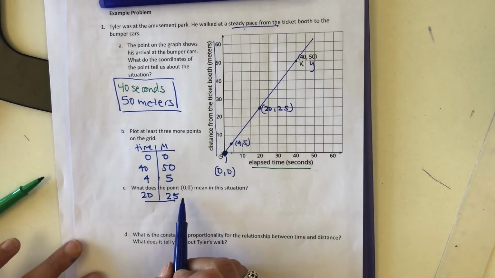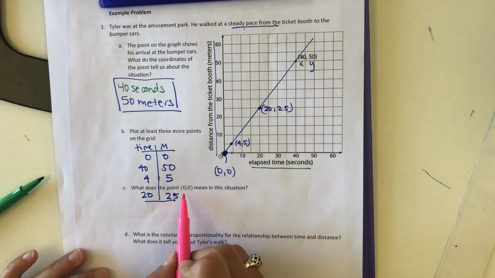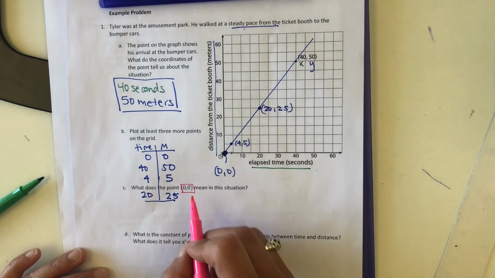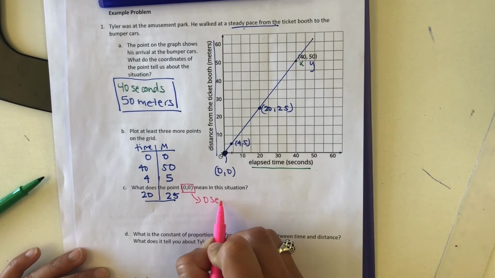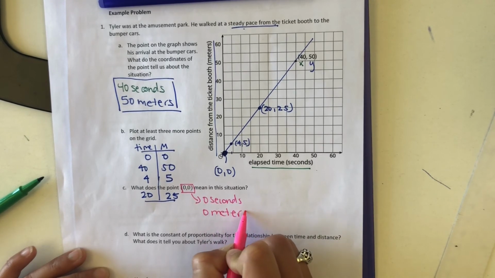And as we've already discussed, the point 0, 0 in this situation means that at 0 seconds, Tyler walked 0 meters.